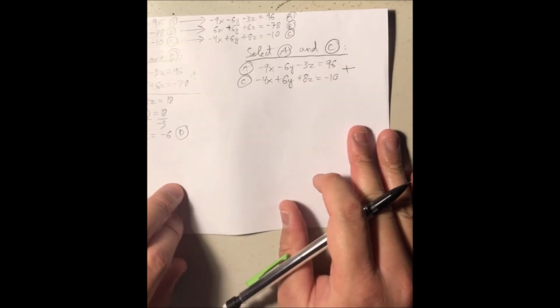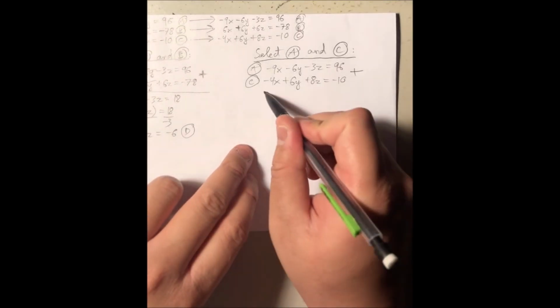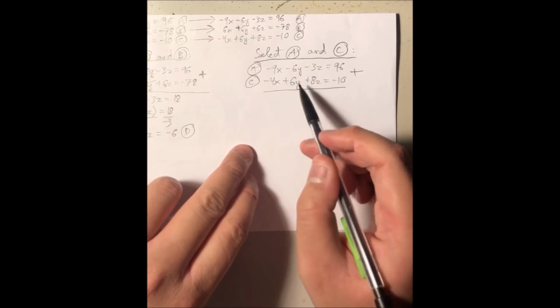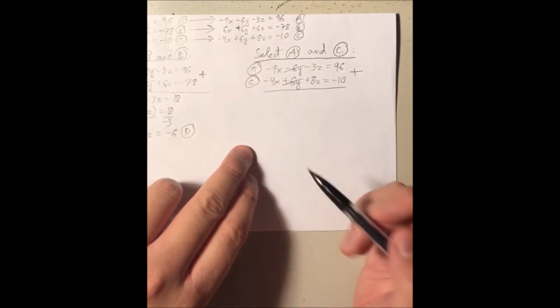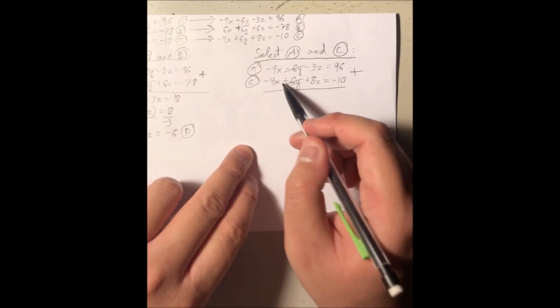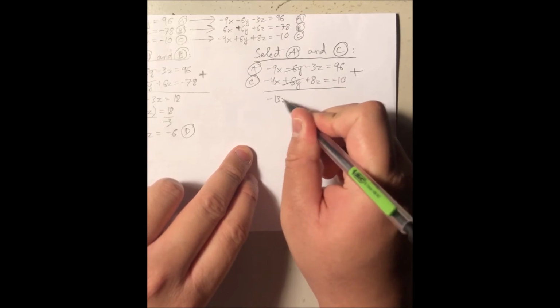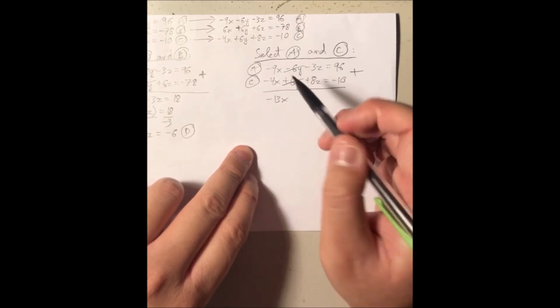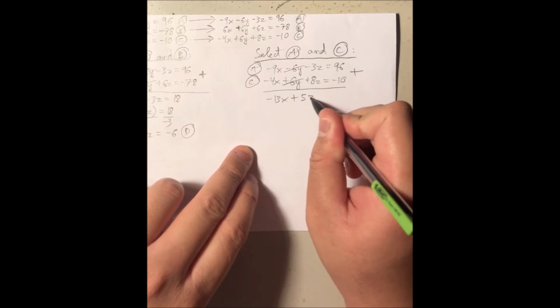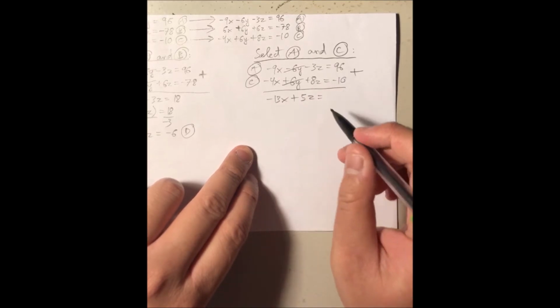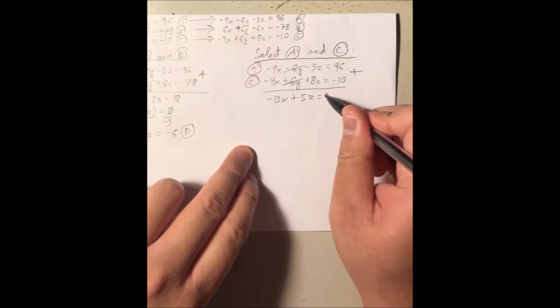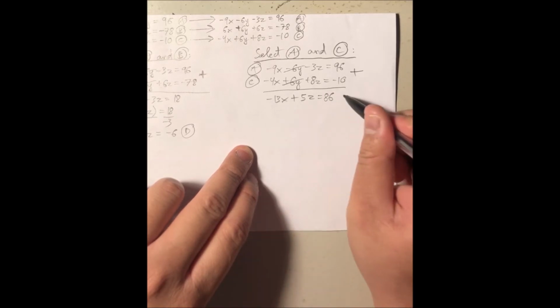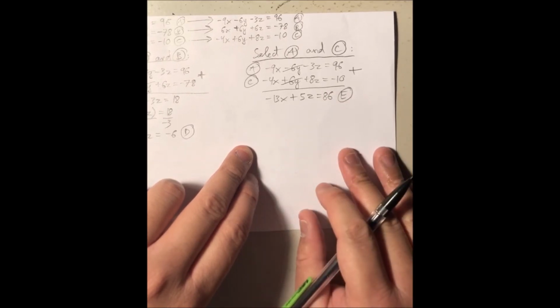And add these two equations vertically. That means minus 6y and plus 6y cancel out. Just like earlier, negative 9x minus 4x is negative 13x. Negative 3z plus 8z is going to be plus 5z. 96 minus 10 is going to be 86. So this is equation capital E.